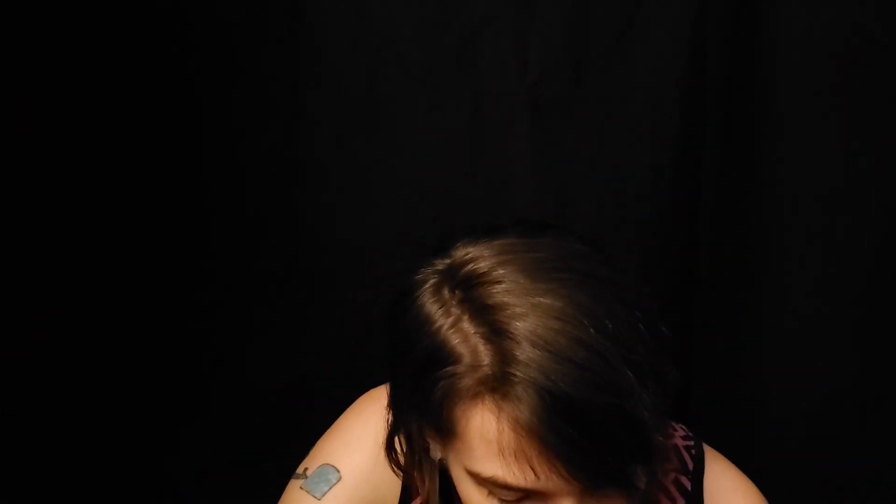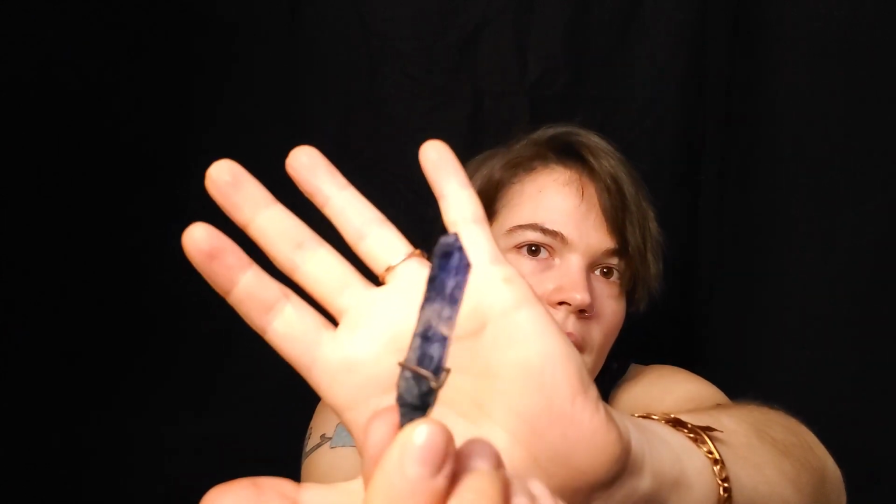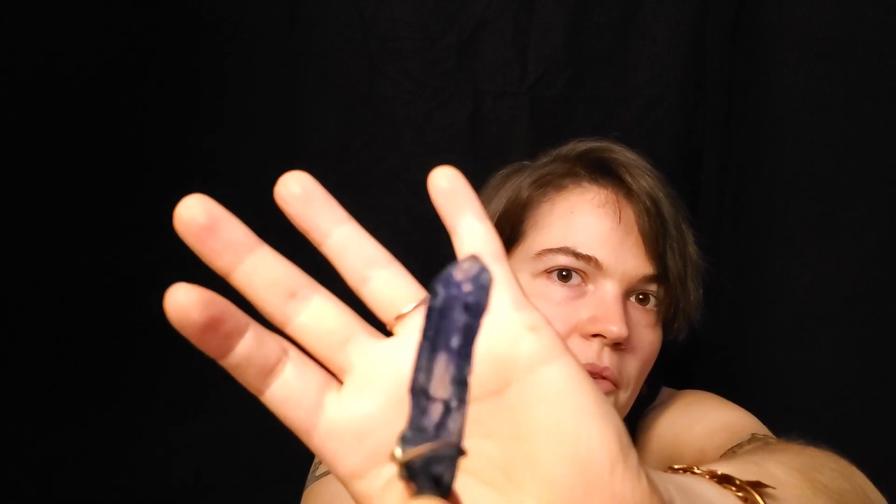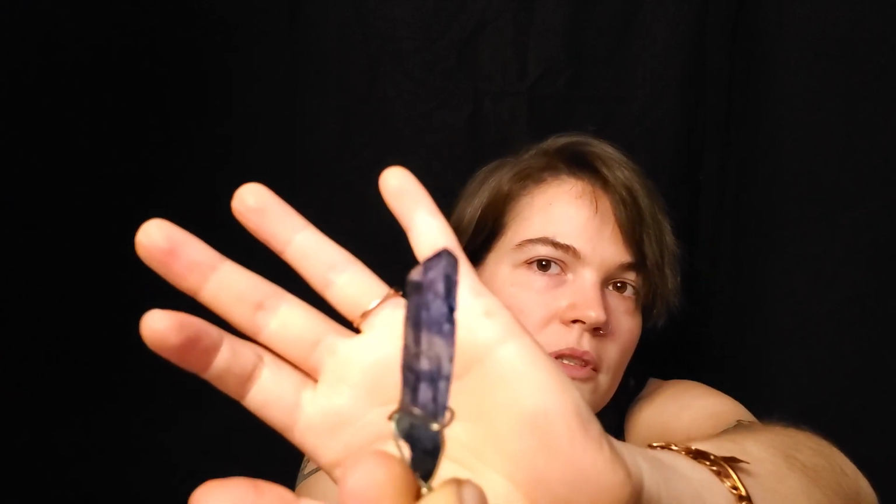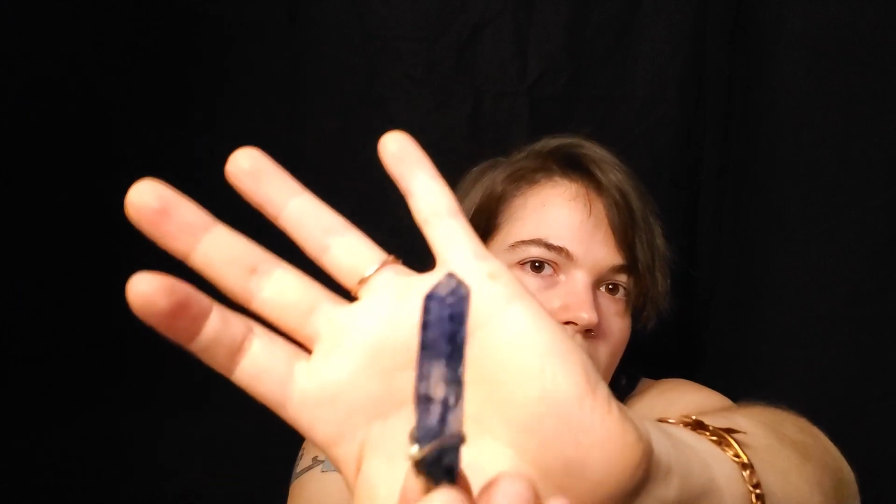And then I also have another stone that is blue, but this is a piece of quartz, and as you can see, it's got like little veins of blue all through it, which is done with electrophoresis.